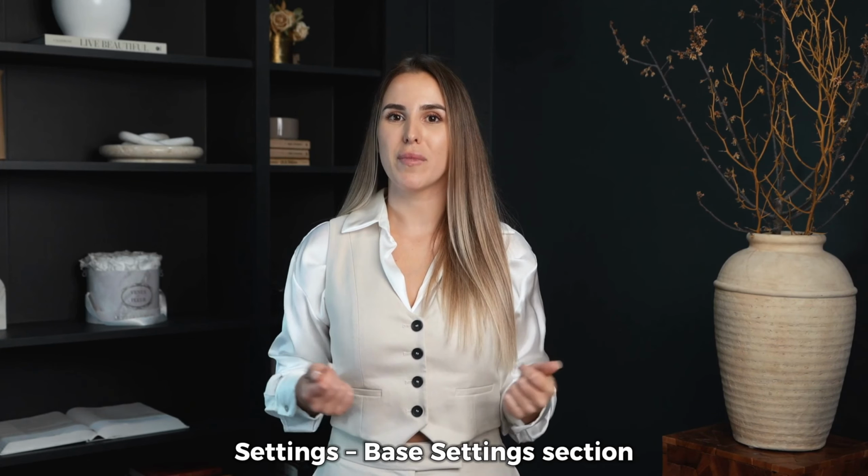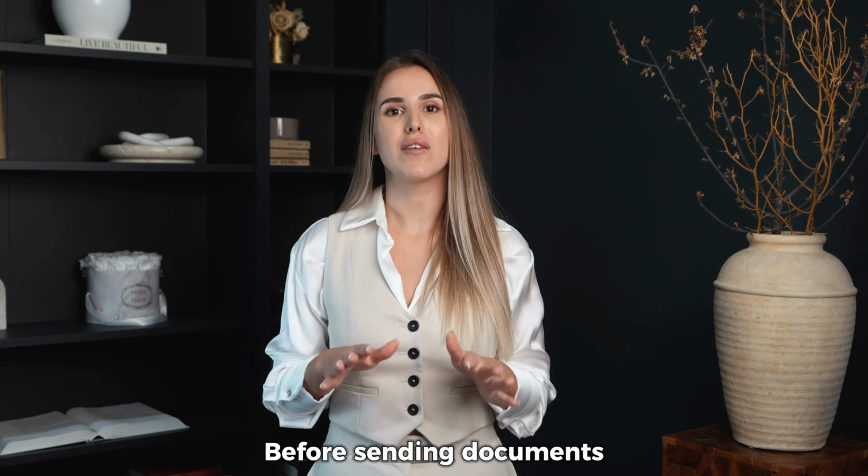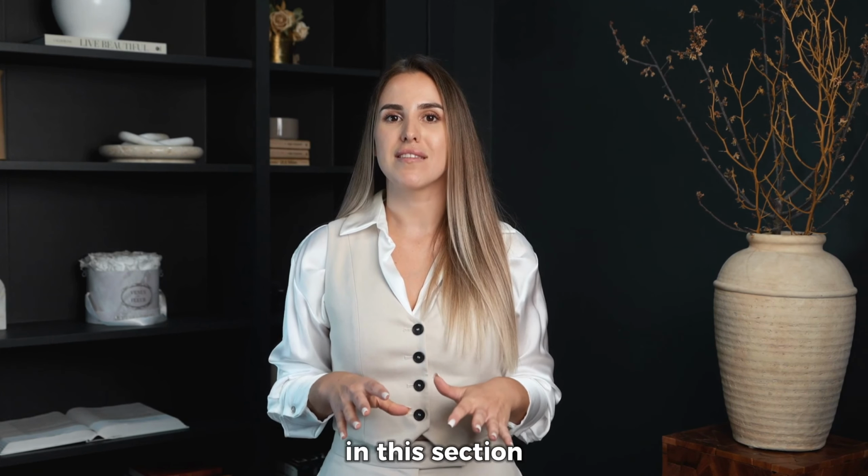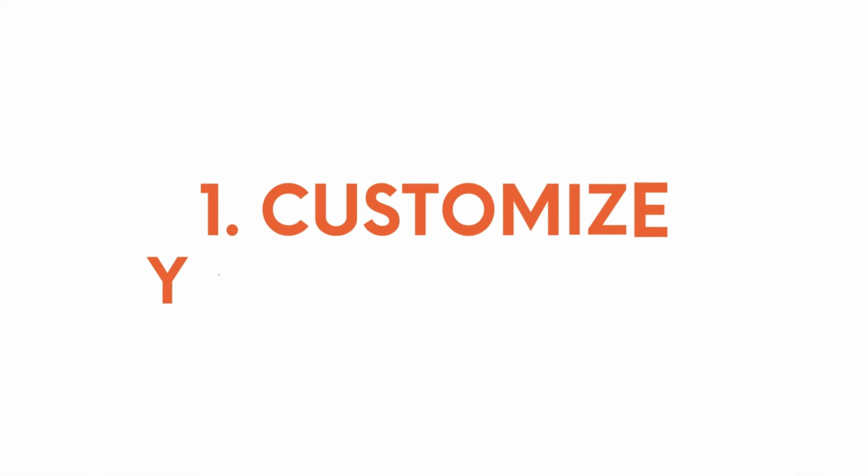Welcome to the Base Settings section. Before sending documents to your clients for signature, it's important to set up a few key configurations in this section. 1. Customize your account.